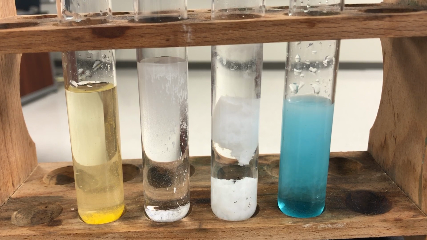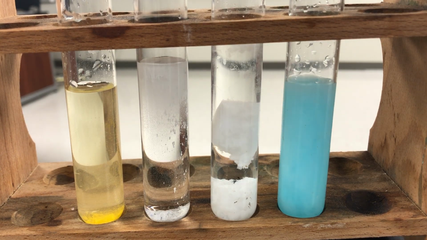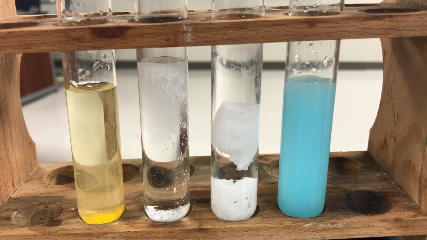So what was this reaction? This is aqueous copper sulfate plus aqueous barium chloride. Let's add a little bit more aqueous barium chloride. So the precipitate here, I'll give it away. The precipitate is barium sulfate.